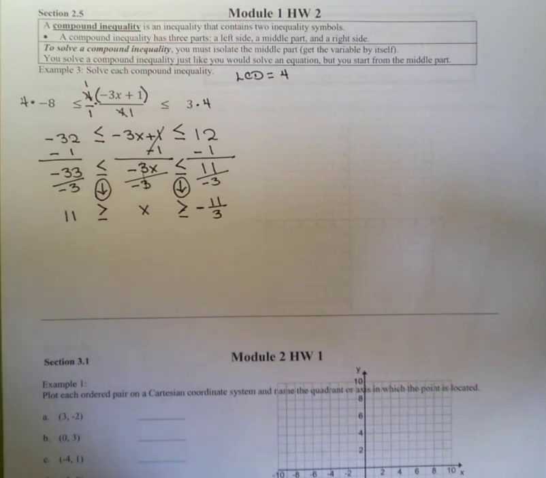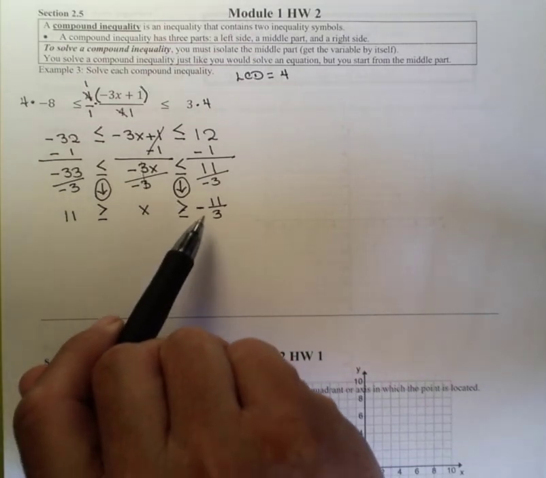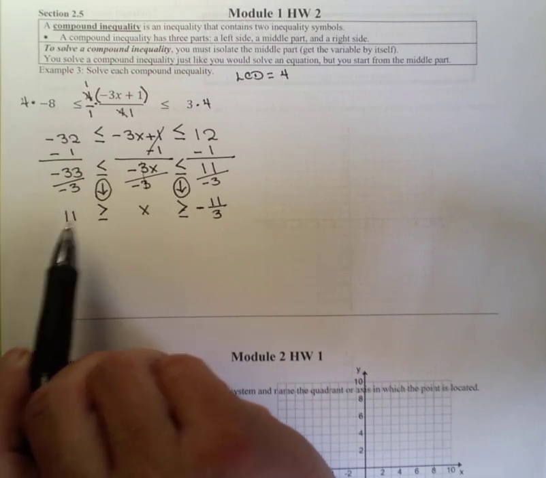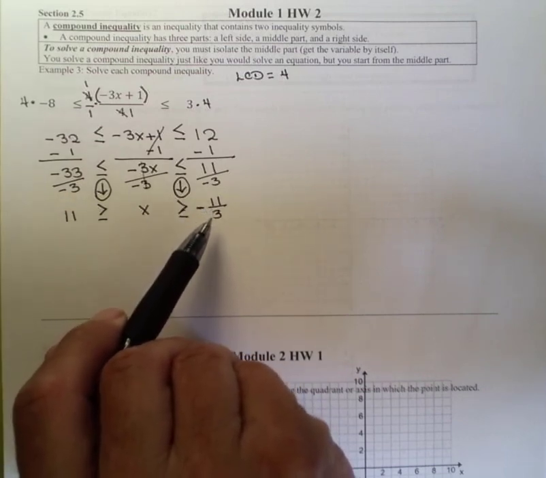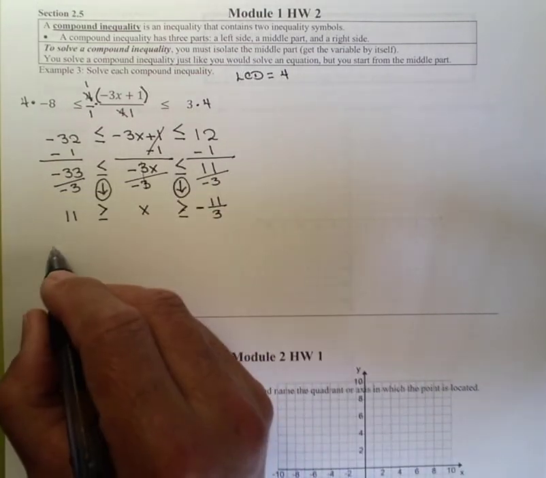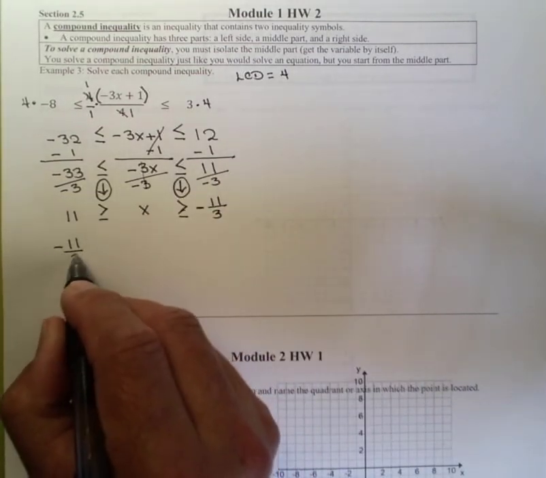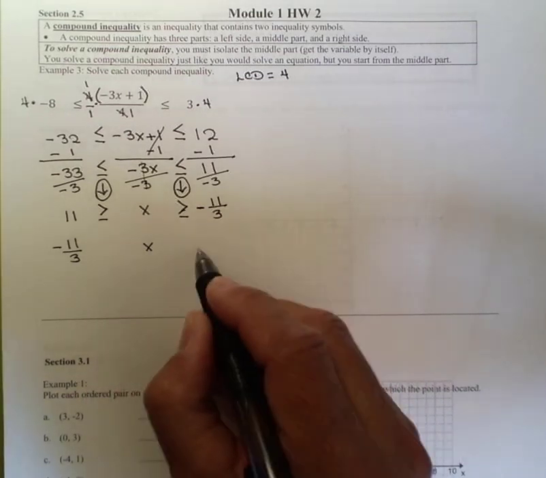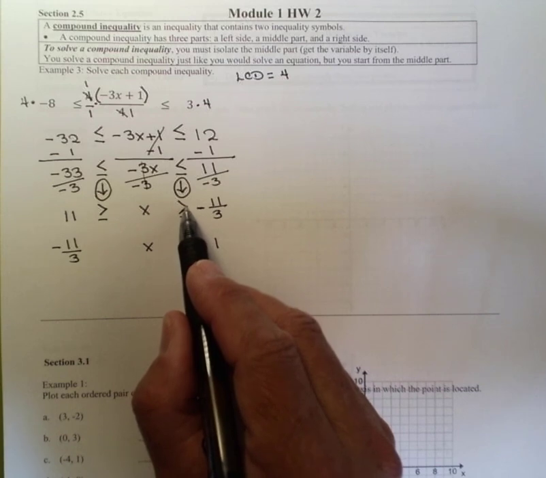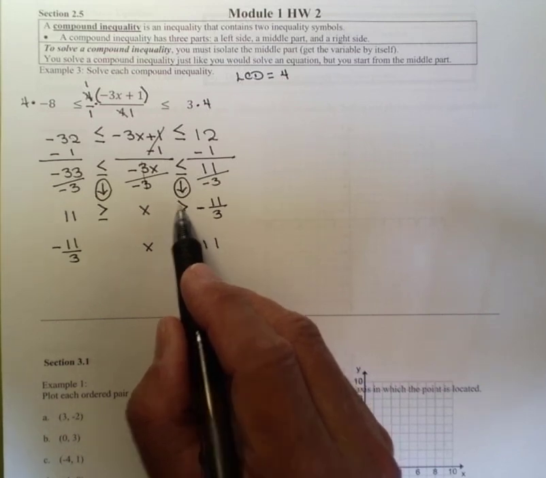Well, remember me telling you that it's so much easier to graph if your smallest number is listed first. This time, the 11 is much bigger than a negative 11 thirds, isn't it? So let's turn this thing around. Let's go a negative 11 thirds, and x in the middle, and 11 over here. And let's just say, between x and negative 11 thirds, the inequality was pointing toward negative 11 thirds.